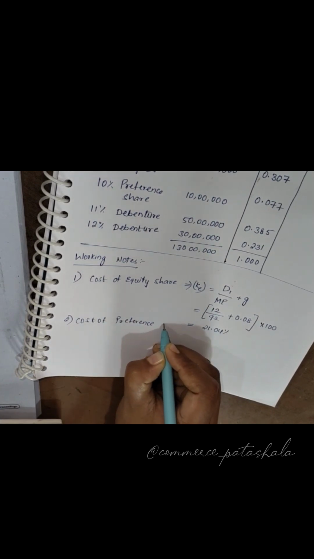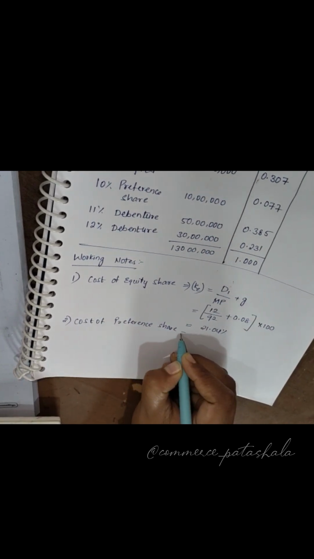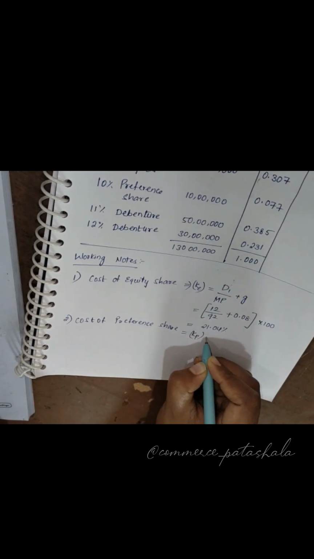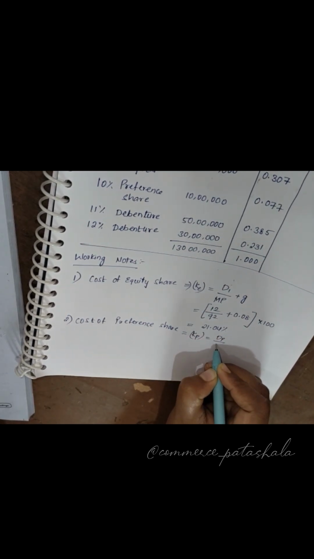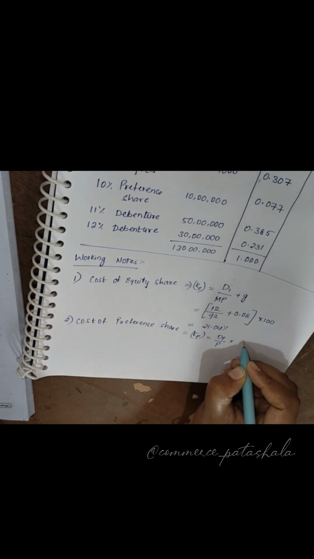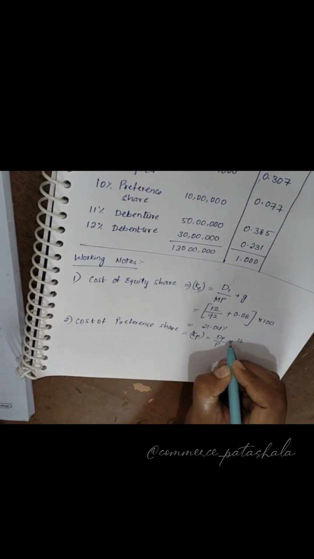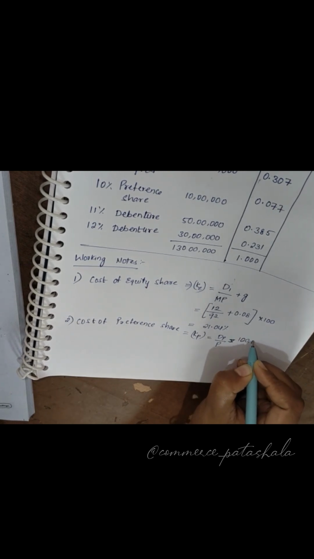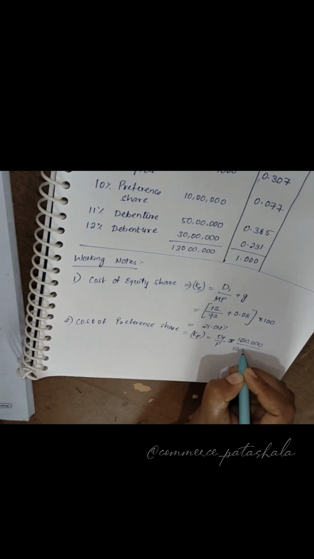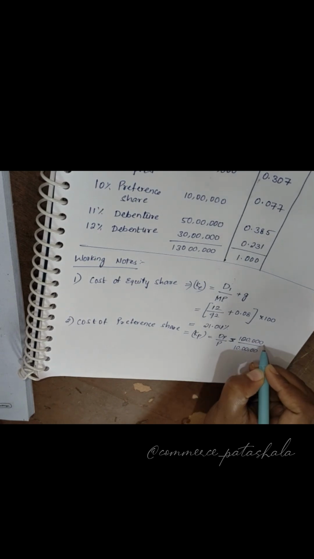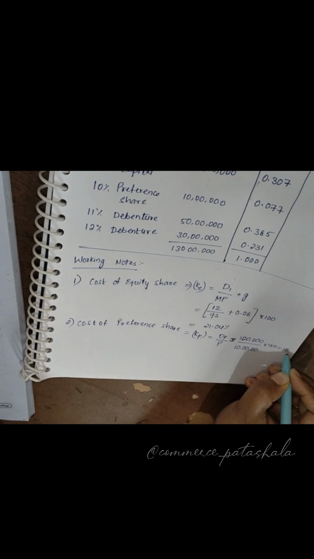Okay, now just calculate the cost of preference share. Okay, denoted with KP, dividend divided by the overall investment. So same, it's 1 lakh divided by 10 lakh into 100 will give you 10% cost of preference share.